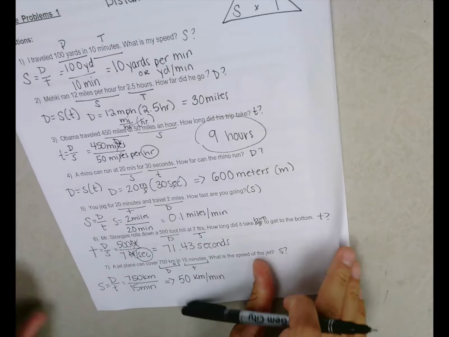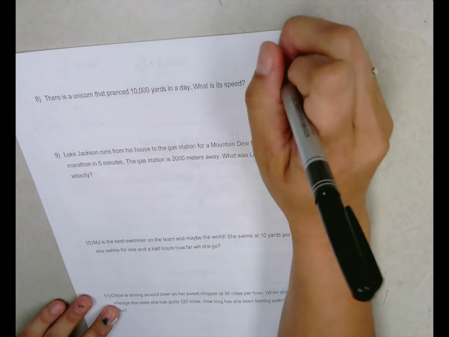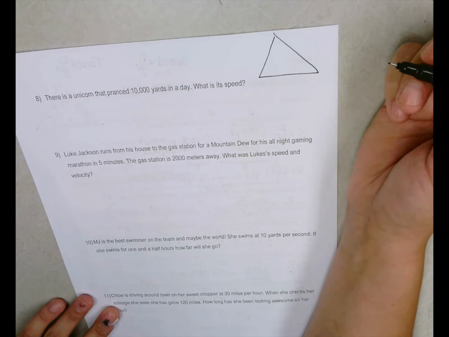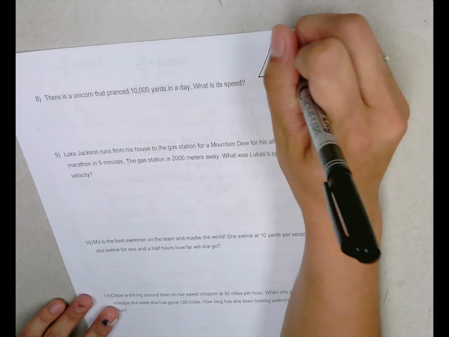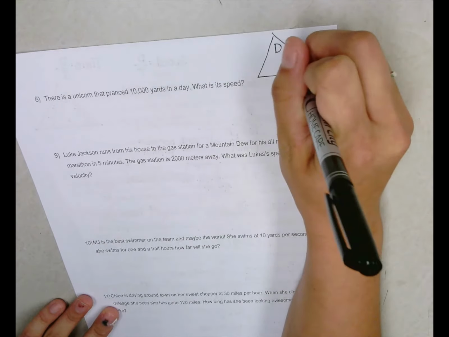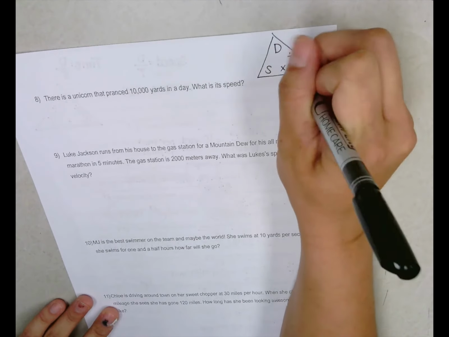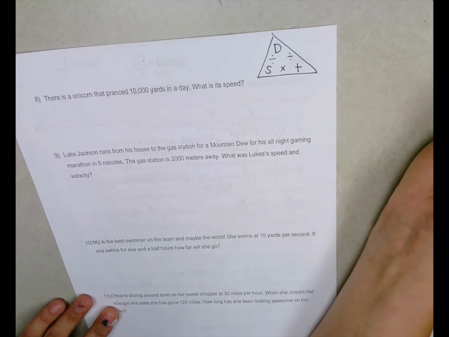All right, let's go ahead and flip to the back. Same deal. What I would do first is anytime you're going to do this, remember, we know that speed equals distance over time. So distance divided by time equals speed. Speed times time equals distance. And distance divided by speed gives us time.